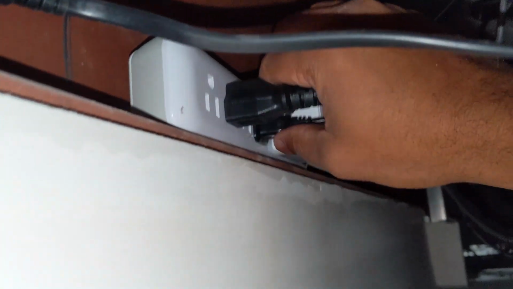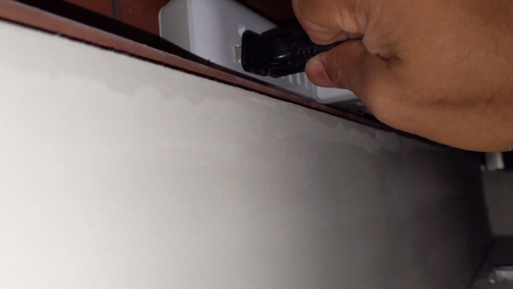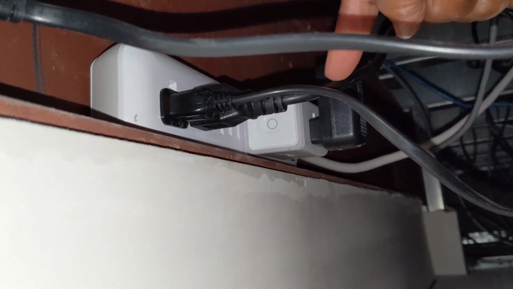All right, all plugged in, and it's not on. Actually, I need to move this plug so it's easier to get access to. So this is going to the access point that's hanging right there.